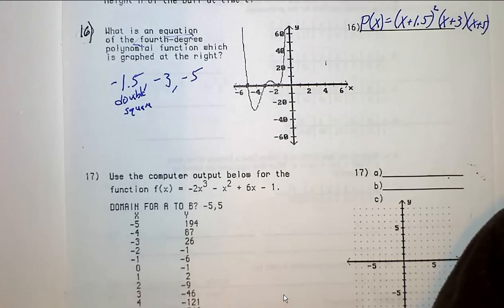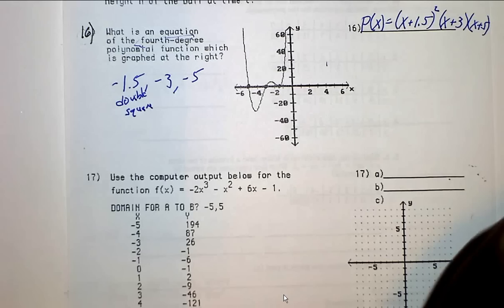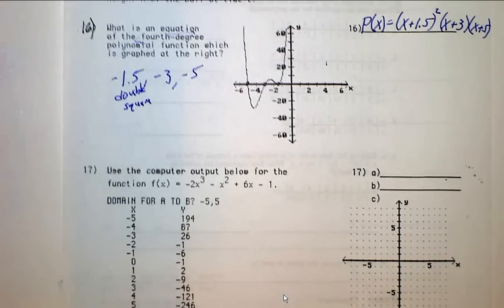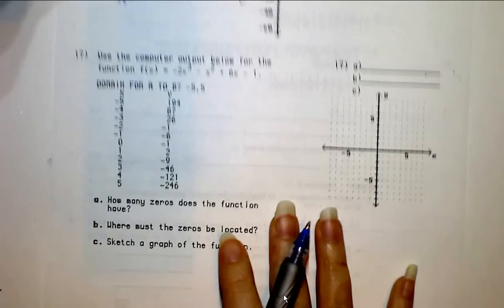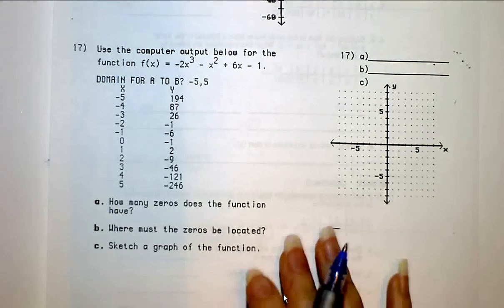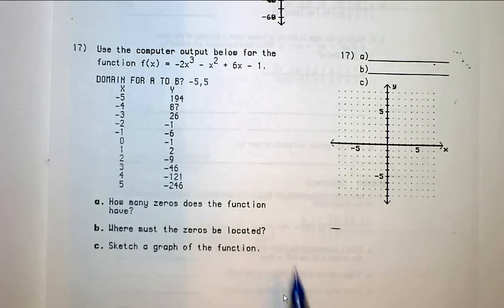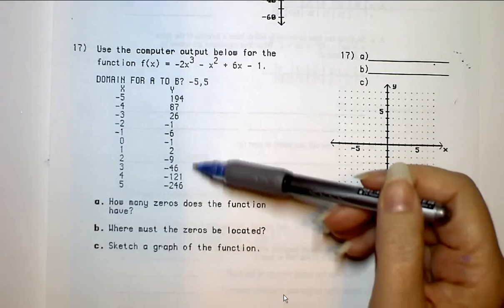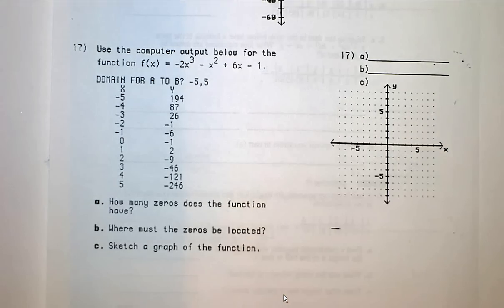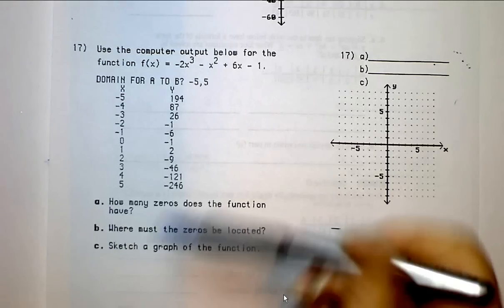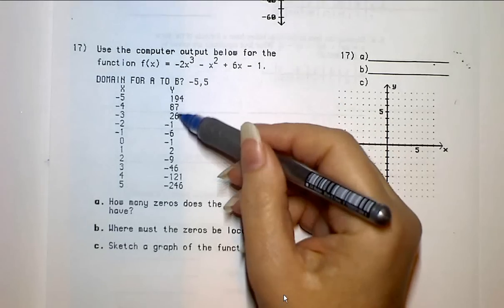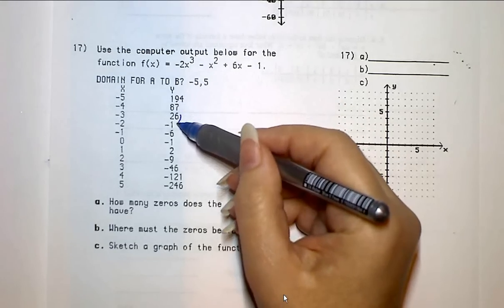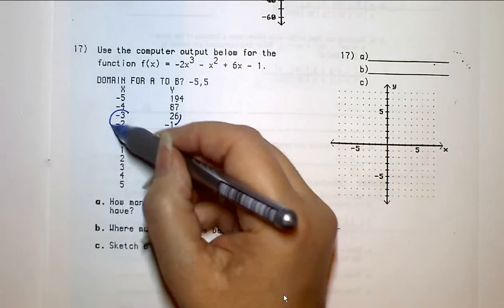Alright, 17. It says to look at the numbers and say how many zeros this function has and where they are located. So remember, zero, and your y's will go from positive to negative. So your 1, 0 is here. It says where are they located, between where?